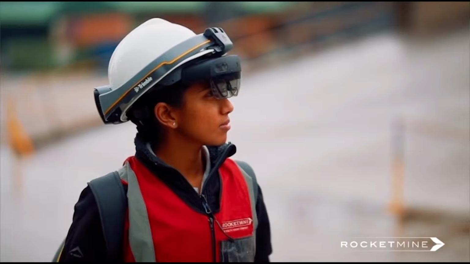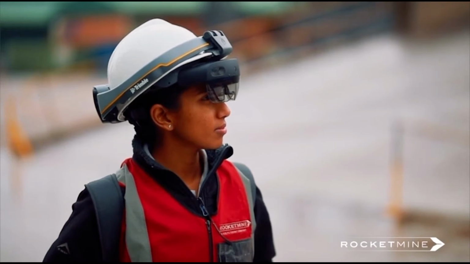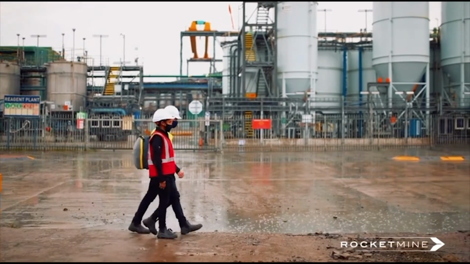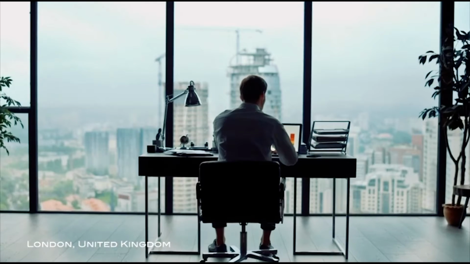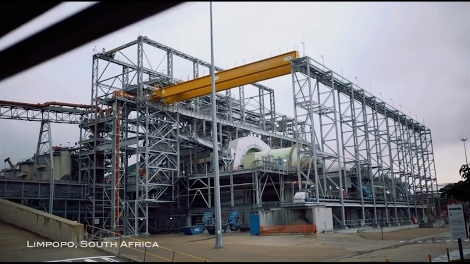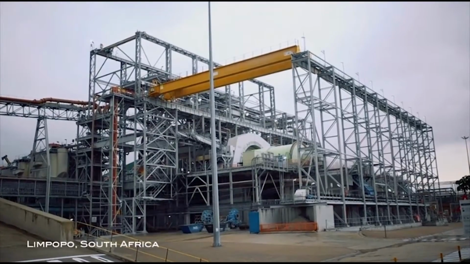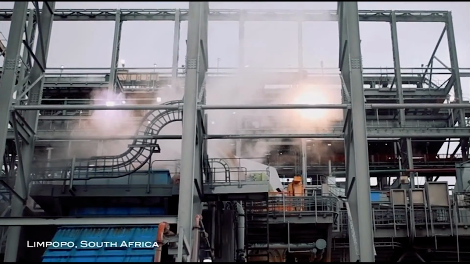So how we as Rocketmine got into this journey of taking digital twins and augmented reality and combining them together is that we started off as a drone data acquisition company based in Johannesburg with branches in Ghana, West Africa. One of our gold mining customers in West Africa gave us a call and said, look, I'm really struggling to get my expats onto site. The local governments won't give expat visas, but we need to get our engineers in Canada and the UK to be able to get access to the sites, in this case, Ivory Coast.